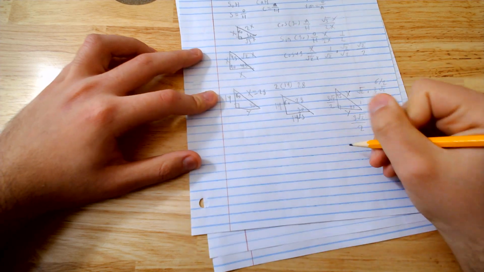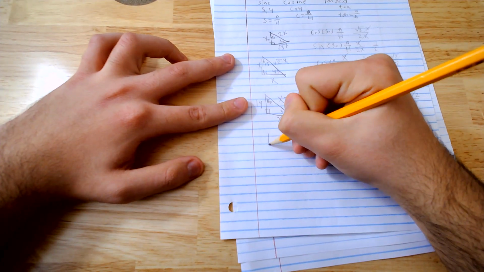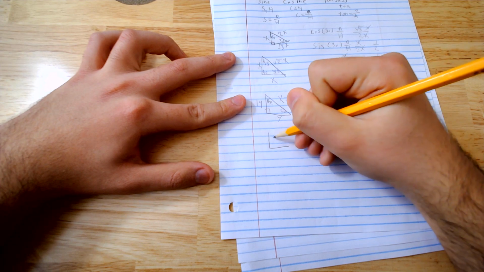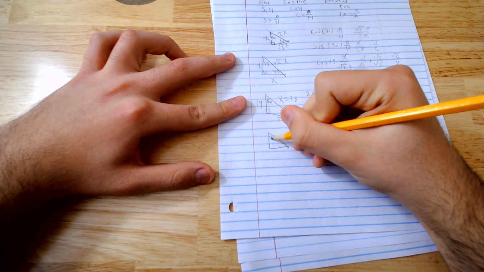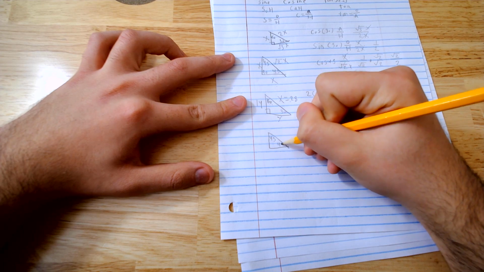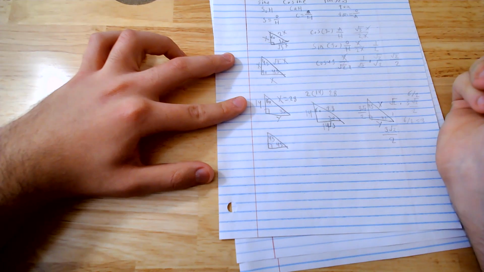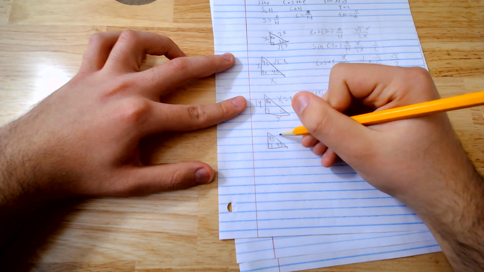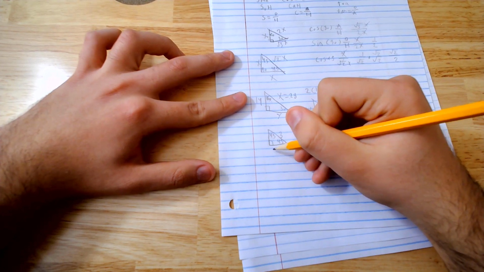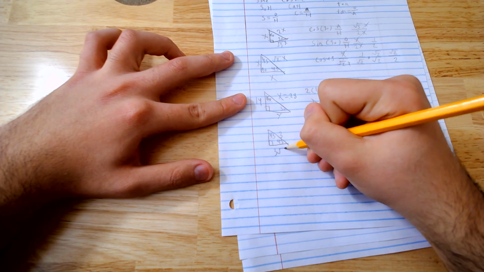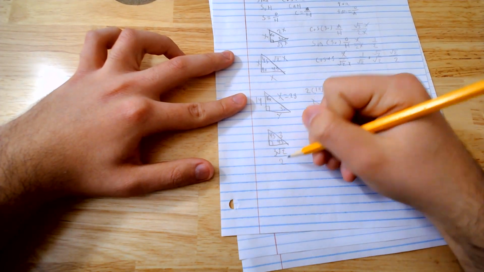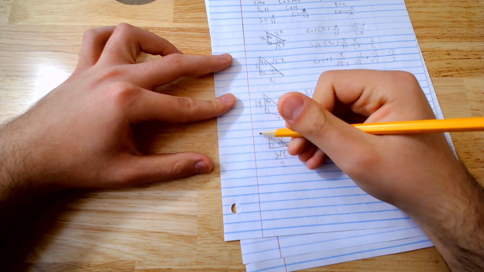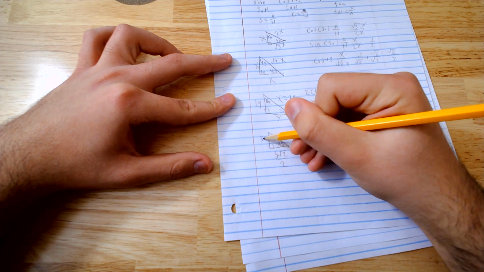So that means I'm just going to write this again. We have 45, 45, 90, and essentially we got our 3 here, our 3 root 2 over 2 here, and our 3 root 2 over 2 over here too.